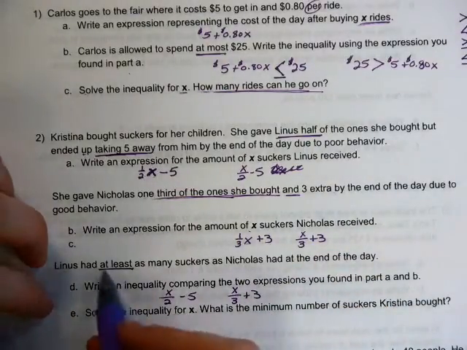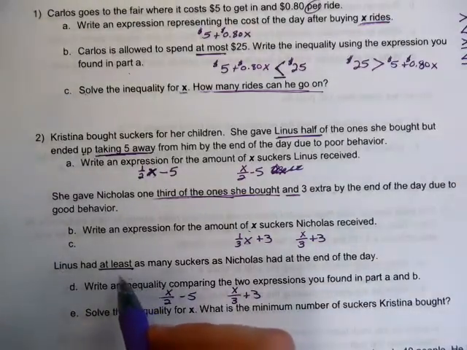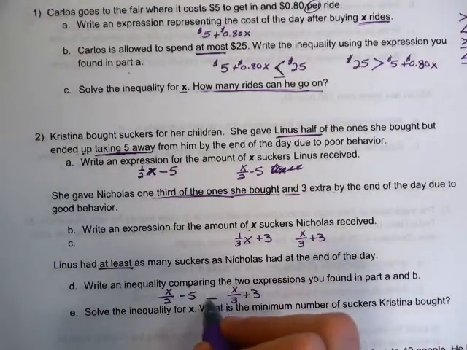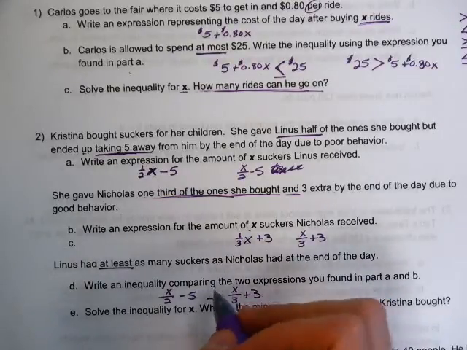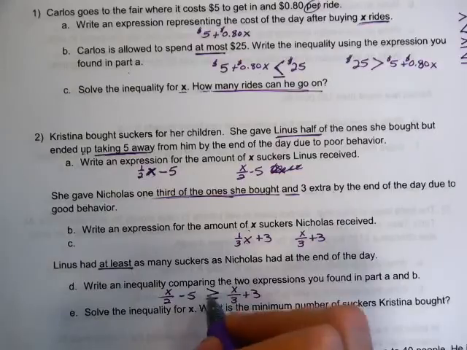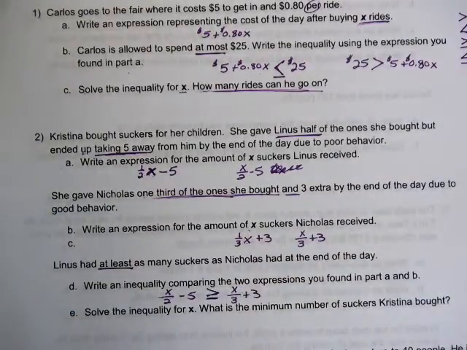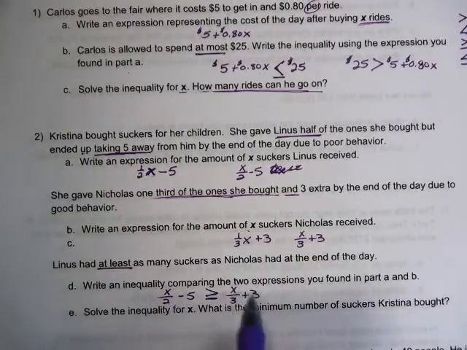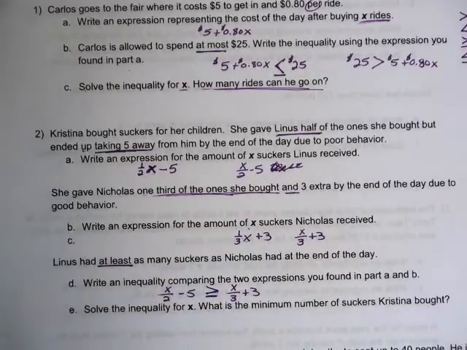So how do you compare it? At least, and this is Linus and this is Nicholas. So Linus had at least as many. So he could have had exactly the same amount, but at least implies that Linus had more or equal to. Okay, so I have at least a B in this class. Could I have had an A? Yeah, because the least amount that I would have in the class is the B. So Linus had at least Nicholas's. So Nicholas would be on the lesser part of that symbol.